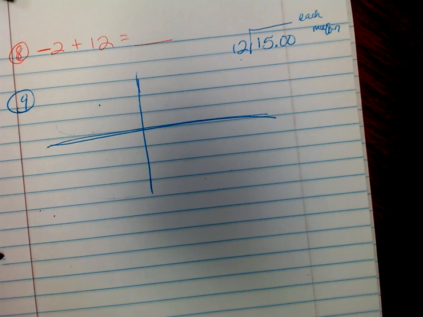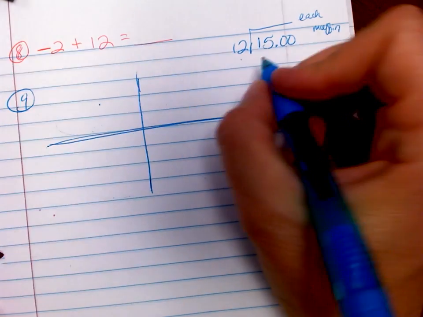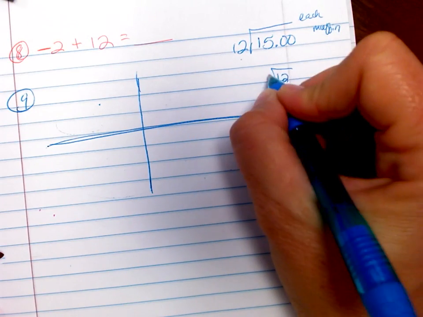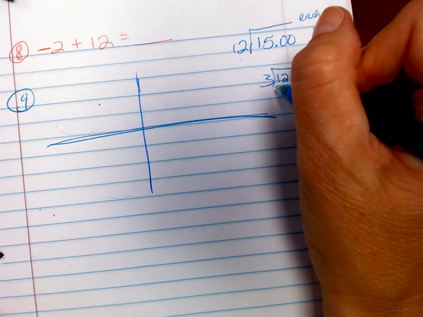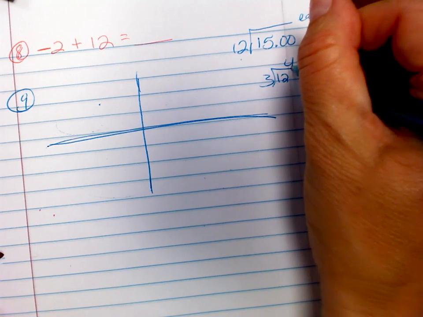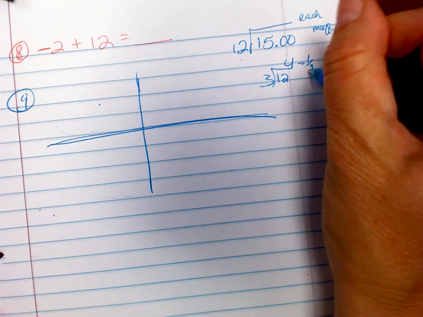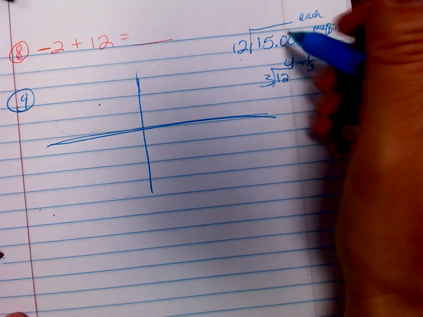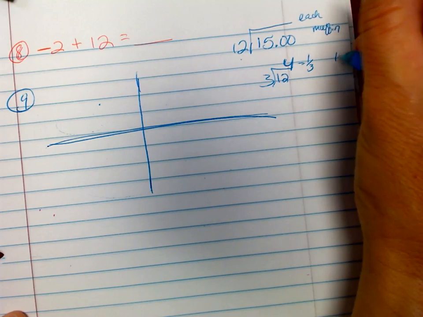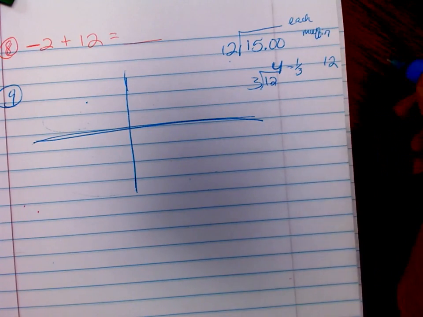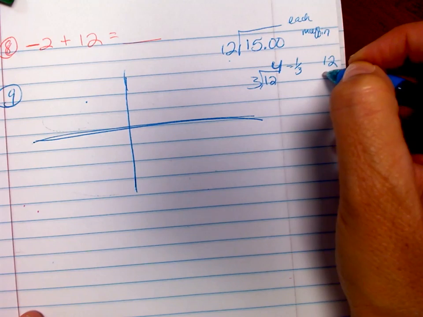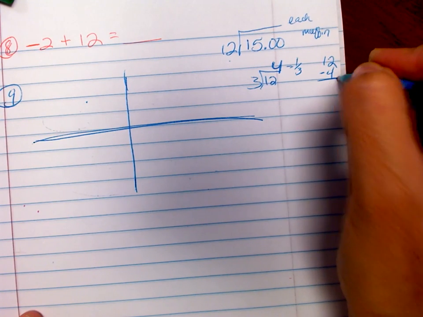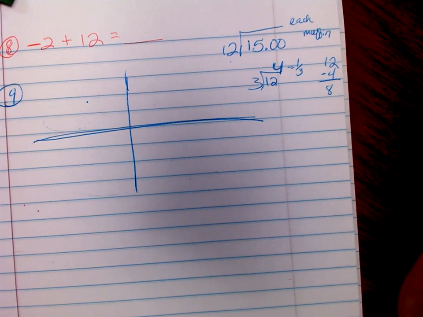Well, he ate a third of them. Well, what is a third of 12? Okay? So there's 12, but what's a third? We have to figure that out. So a third of 12 would be 4. That equals 1/3, and that's what he ate. So if he only ate 4, there were 12 muffins in the dozen to begin, and he ate 4. That leaves 8 muffins, and he had 4 friends.